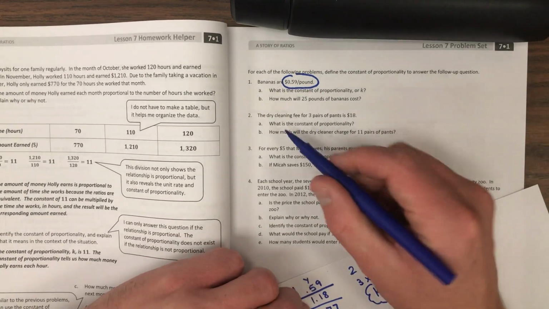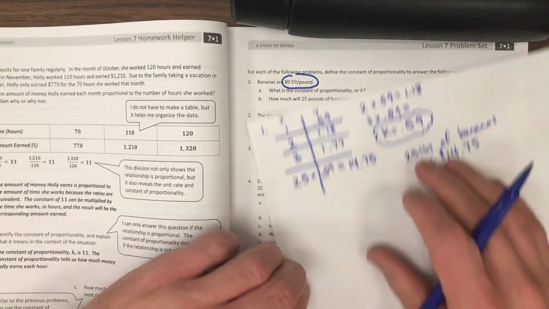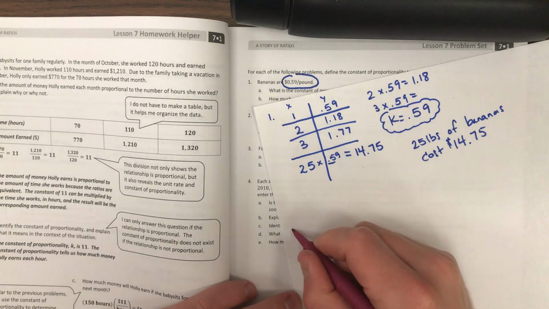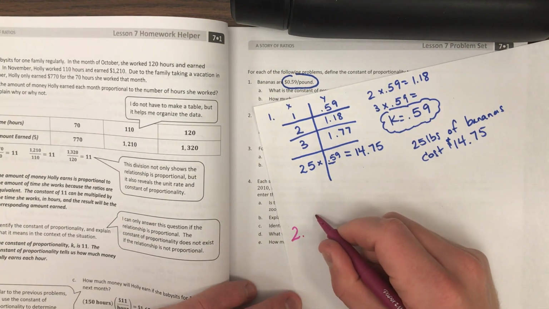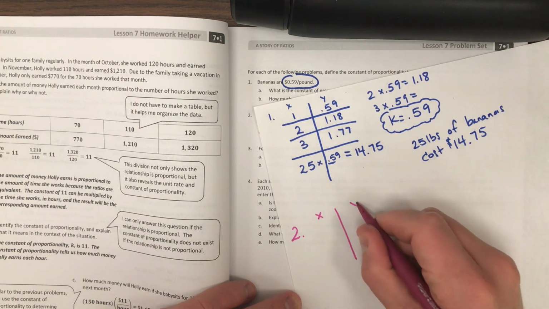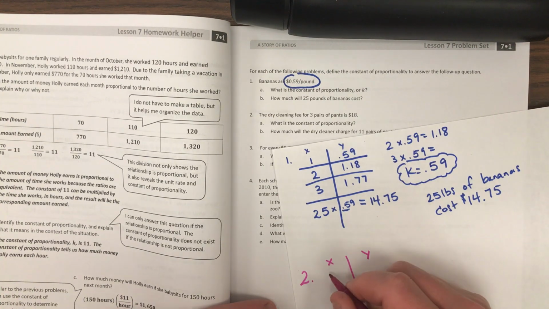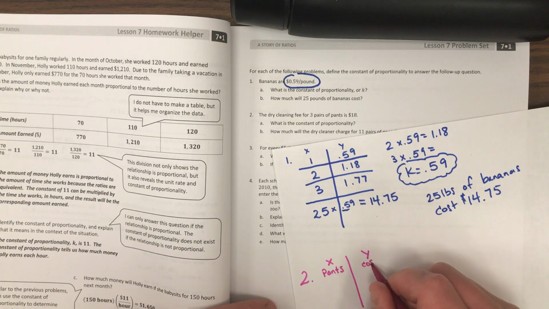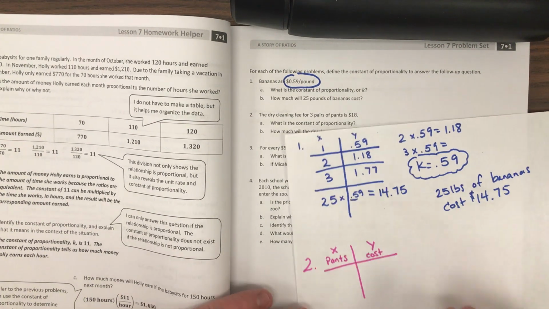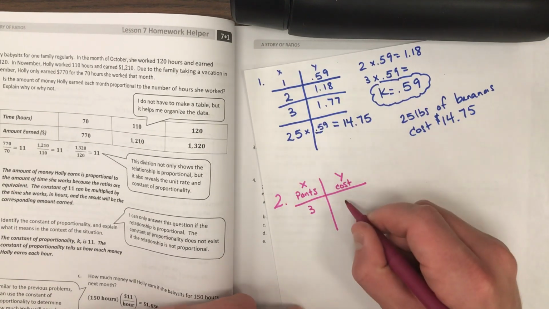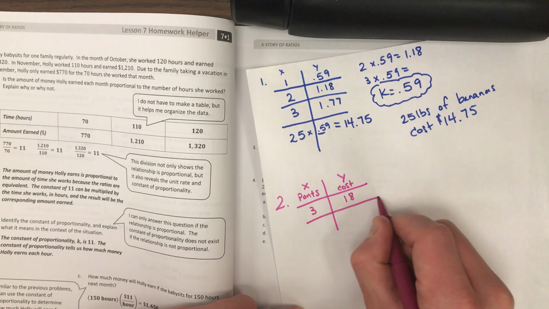So number 2 says, the dry cleaning fee for 3 pairs of pants is $18. Let me use a different color marker just so it's easier to see what I'm doing here. I'll go with this one. So if we call this our X values, this our Y values, this could be pairs of pants, how many pants you're getting cleaned, and this would be the cost in dollars. And the question tells us that for 3 pairs of pants, it's $18. So 3 is X, 18 is Y.